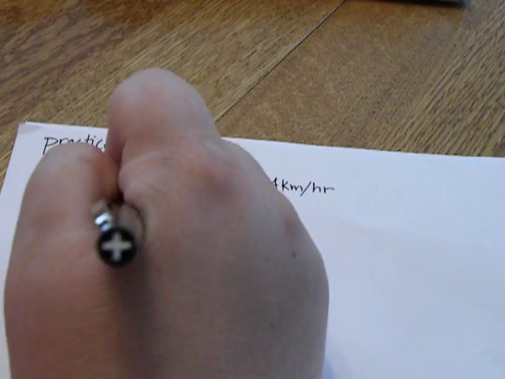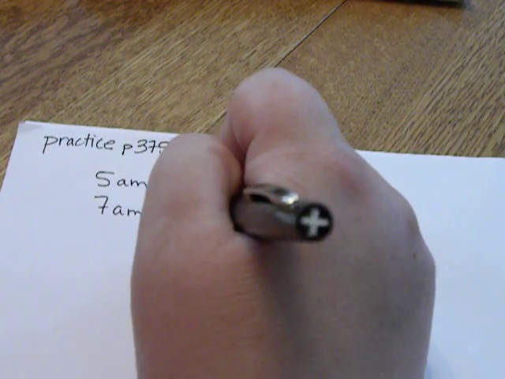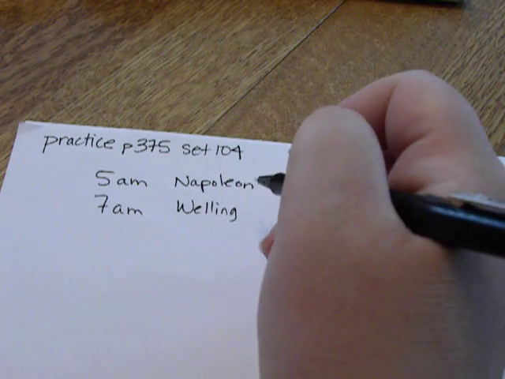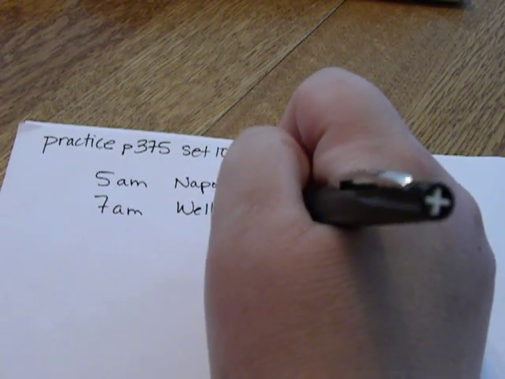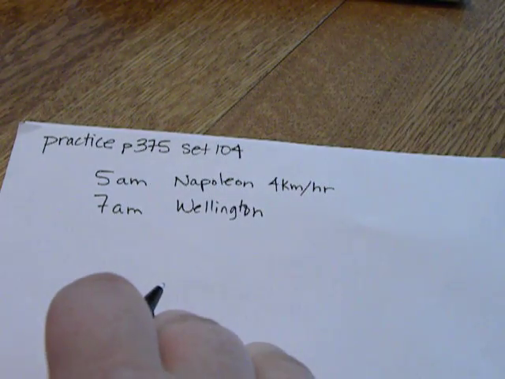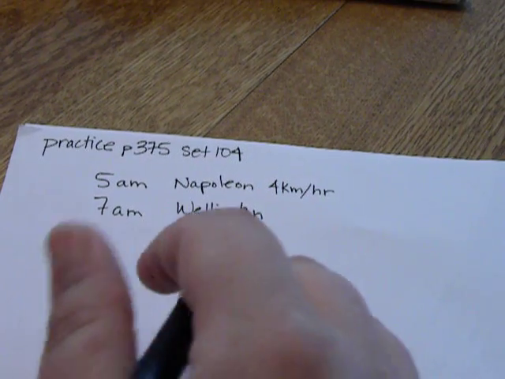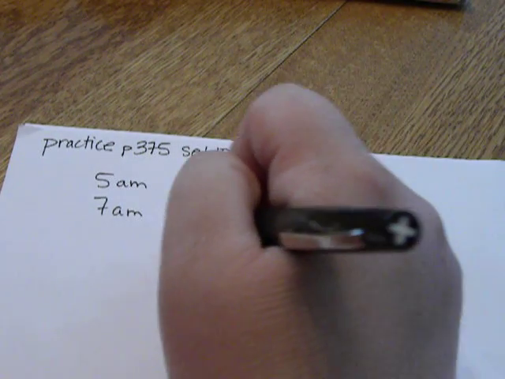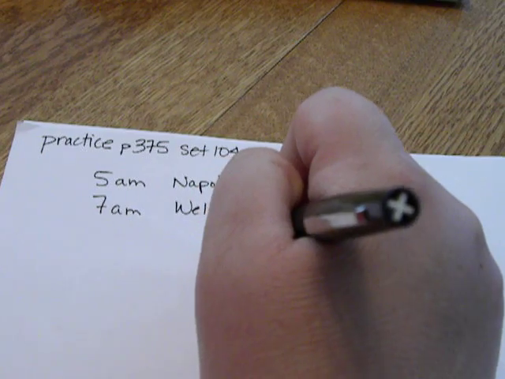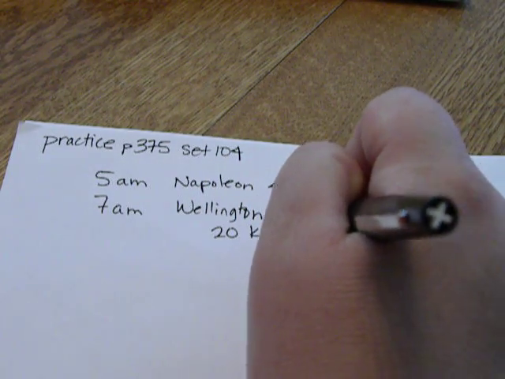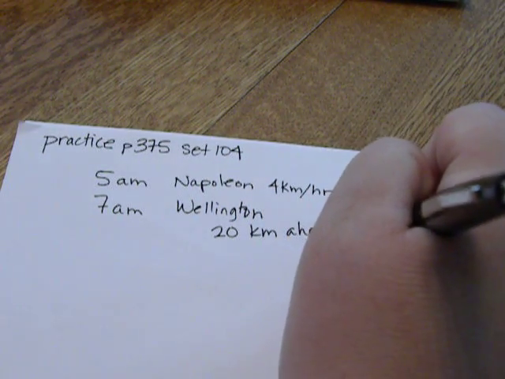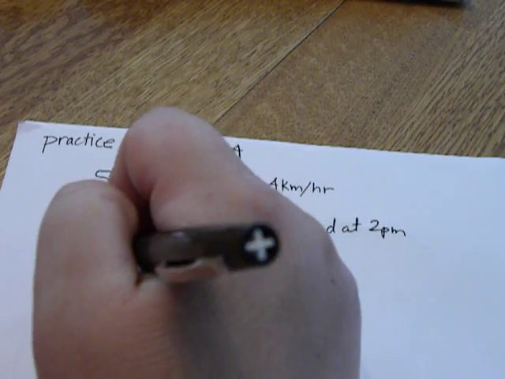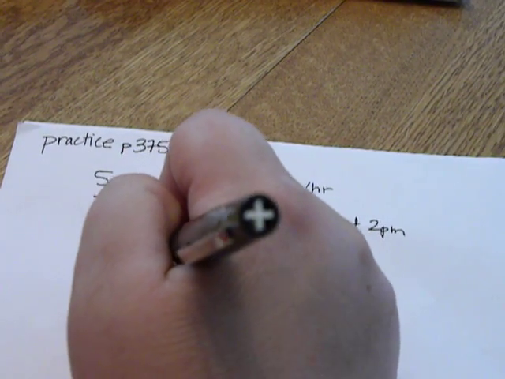At 7 a.m. Wellington headed south from Waterloo. Wellington passed Napoleon and was 20 kilometers ahead at 2 p.m. How fast was Wellington traveling?